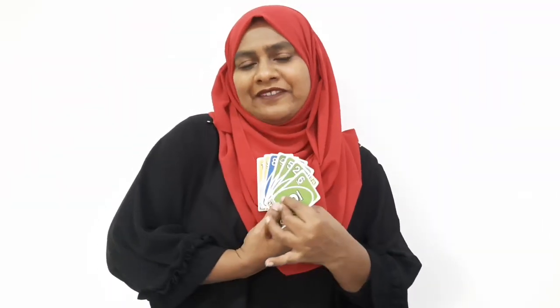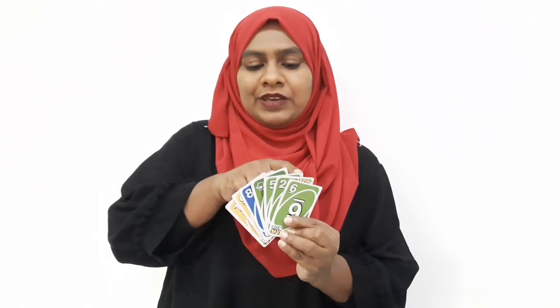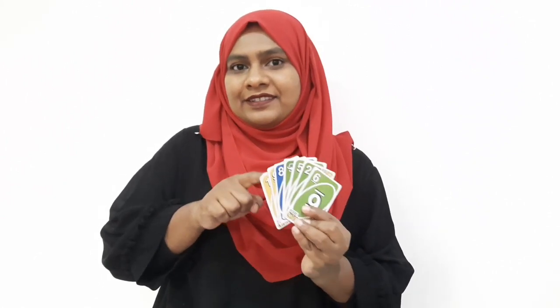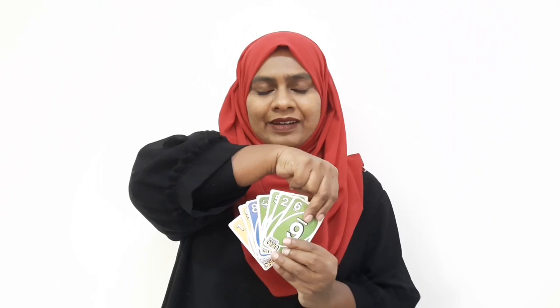Students, I have a set of cards here, okay? A total of 7 cards: 1, 2, 3, 4, 5, 6 and 7. What is the probability of getting a green card from this set? There are a total of 4 green cards, right? So it will be 4 out of the 7. 4 is the desired outcome because I want a green, and the total number of possible outcomes is 7, isn't it? Now I'm going to take a green card and remove it, okay?